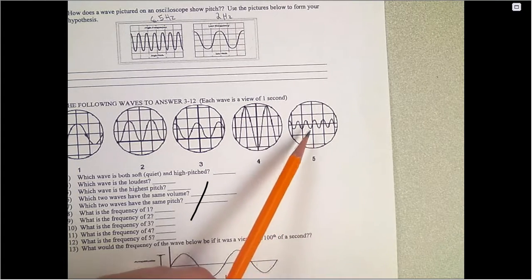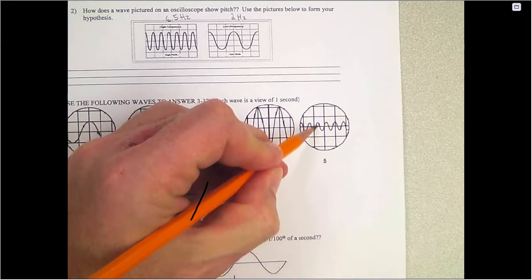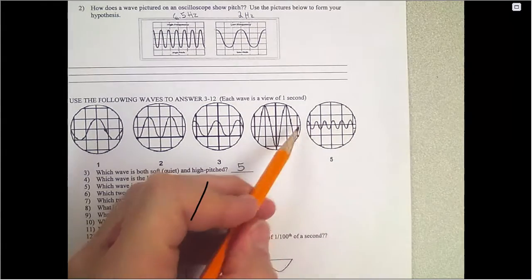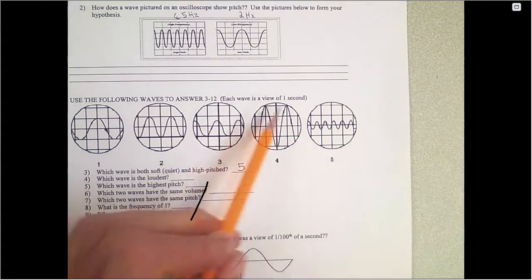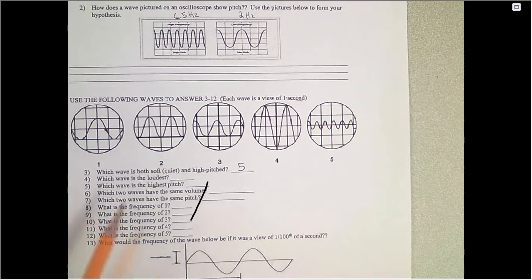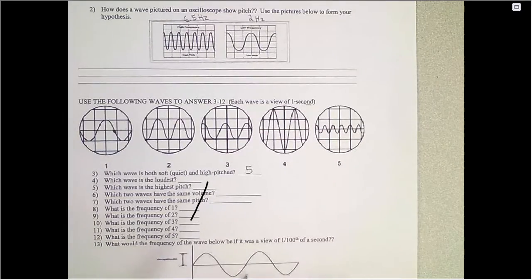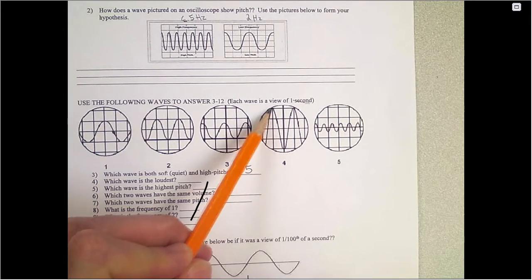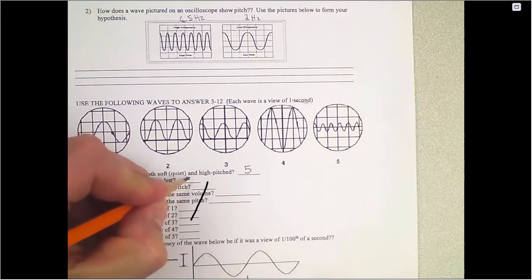And the only one that really fits that description, it really stands out to me, is number 5. It's very short, so the amplitude is smaller than all the others, and it has the most number of waves per given amount of time. This is a view of 1 second. Which wave is loudest? Again, going back up to the top, louder means taller, so we don't care anything about the frequency at this point. We just are looking for the tallest wave, and clearly this one is much higher than any of these waves. So it would be number 4.